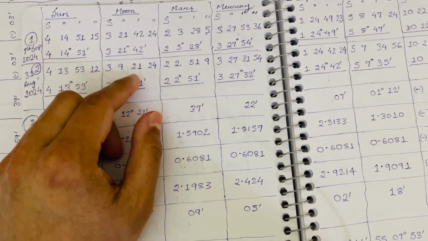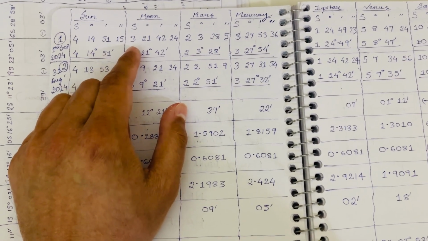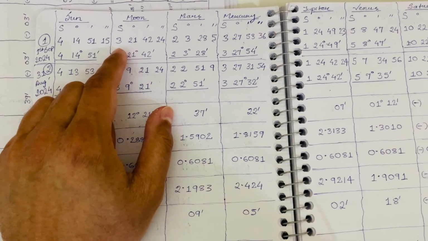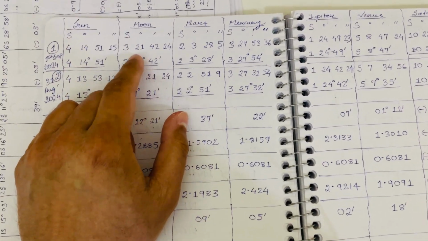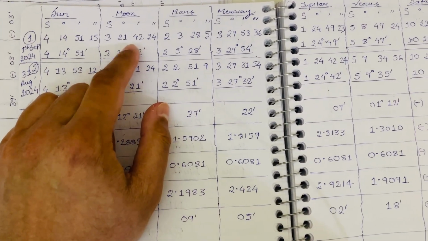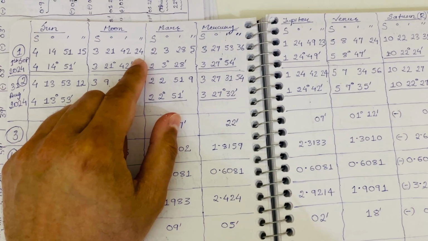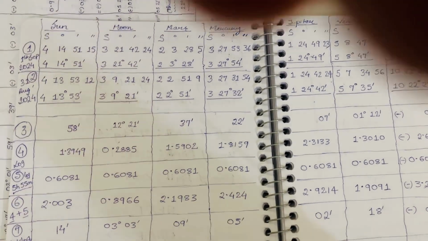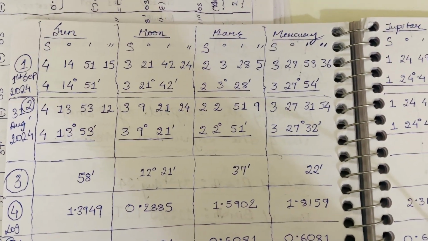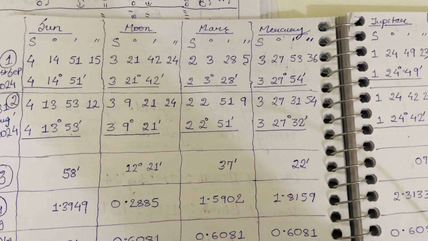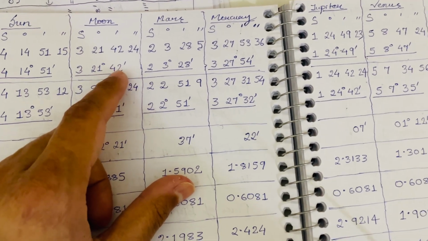Let's take the Moon also. The longitude of the Moon, the planetary position of the Moon on 1st September 2024 at 5:30 a.m. IST is 3 signs past, 21 degrees, 42 minutes and 24 seconds. The seconds value is less than 30, so we write it as 3 signs past, 21 degrees, 42 minutes. As the seconds value is less than 30, there is no change in the minutes. The minutes value remains the same.